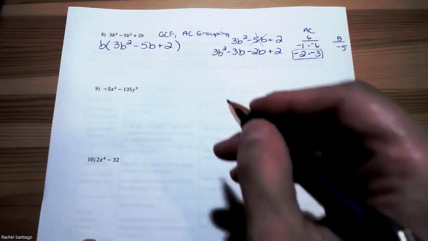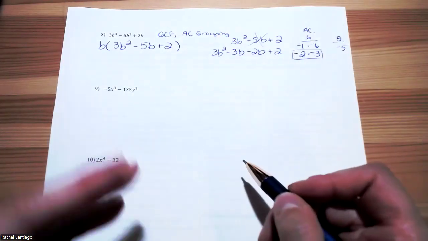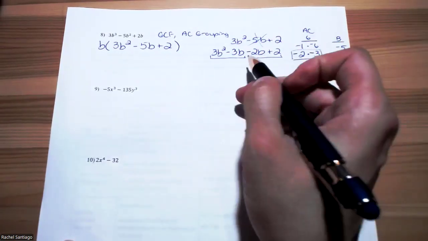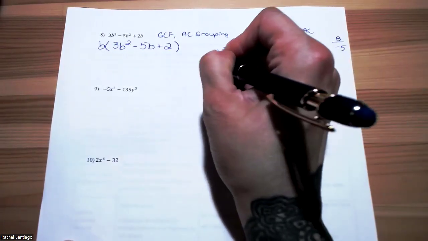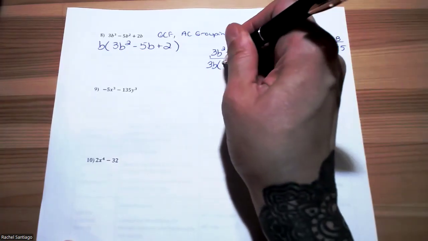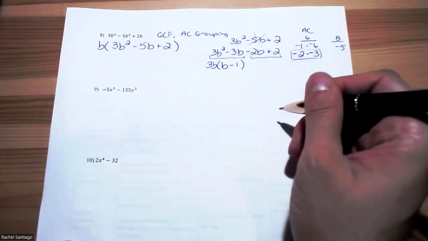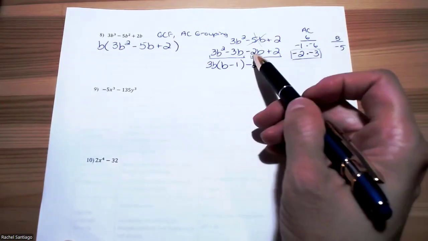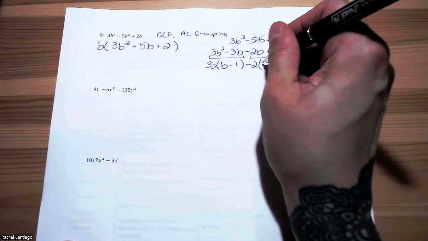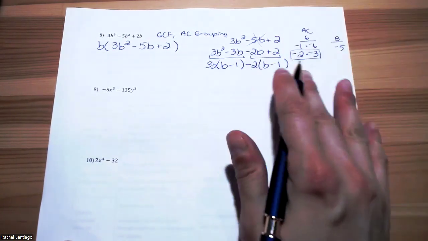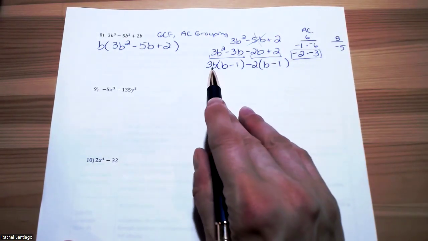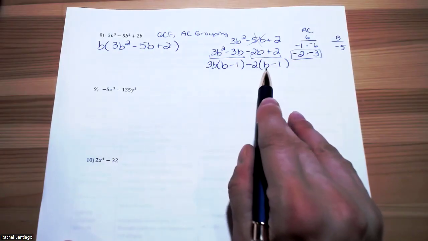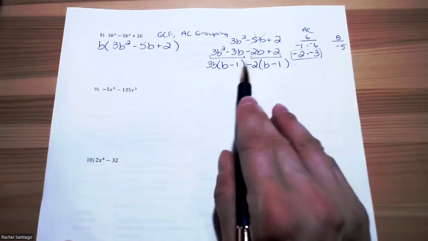Okay, now I'm going to go ahead and group, right? AC grouping tells you what to do. First 2 terms, last 2 terms. Out of the first 2 terms, I'm going to take out a 3b. That leaves me with b minus 1. Out of the last 2 terms, I'm going to take out a negative 2. Remember, leading negative. And that leaves you with b minus 1. If that's tripping you up, double check. 3b squared minus 3b, negative 2b plus 2.